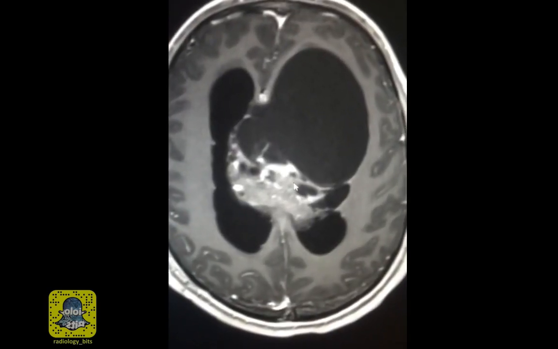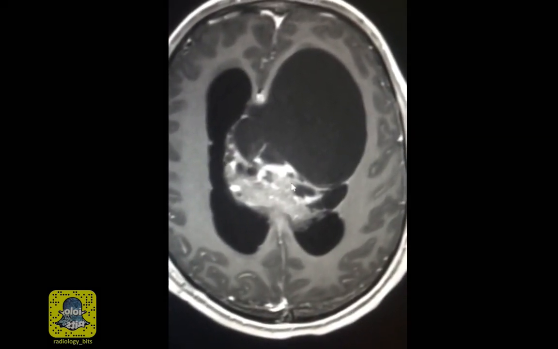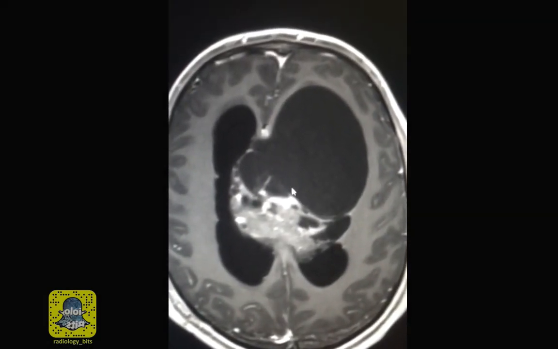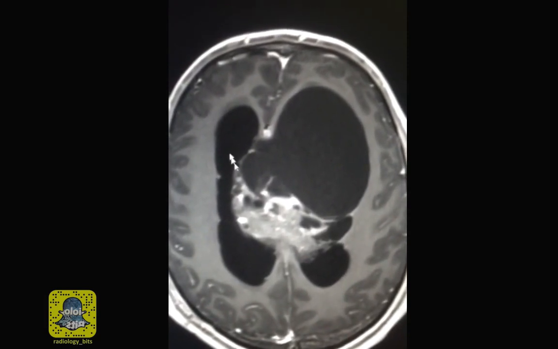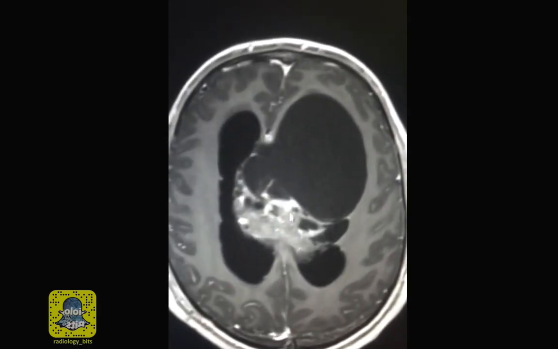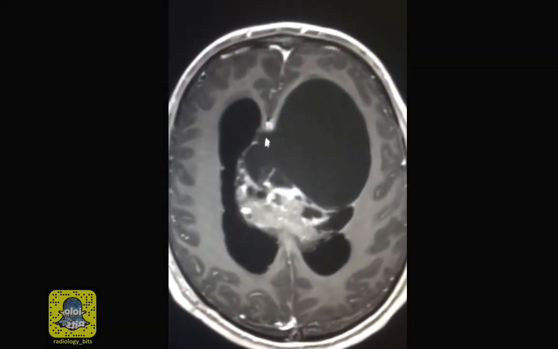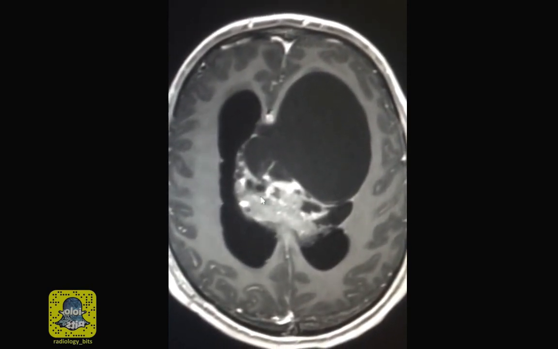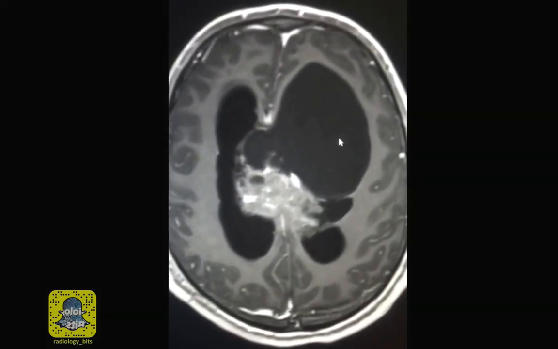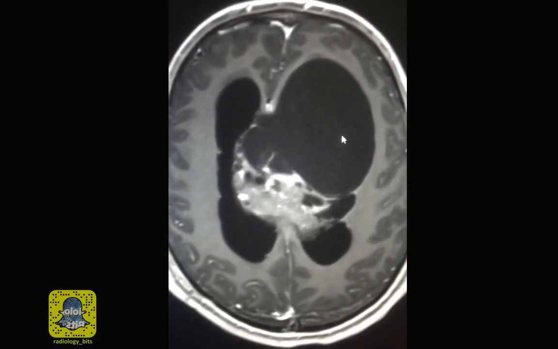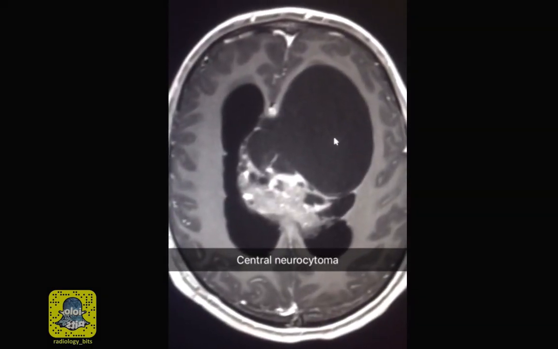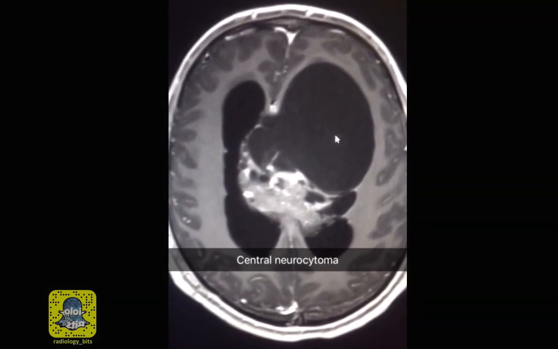To summarize our findings, we have a large heterogeneous intraventricular lesion, likely arising from or at least affecting the foramen of Monro and leading to hydrocephalus. The lesion has cystic and solid components which show variable degrees of enhancement, leading to focal midline shift and no associated vasogenic edema in a patient who is 21 years old. All these features point to one specific diagnosis. This is a classic appearance of something called a central neurocytoma.